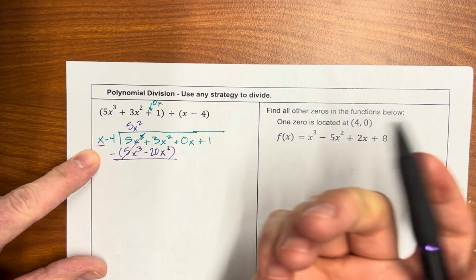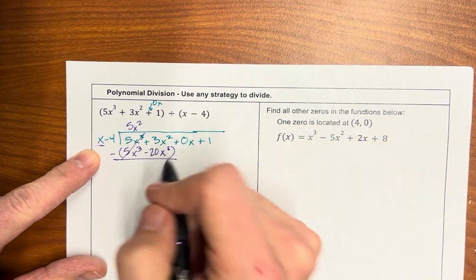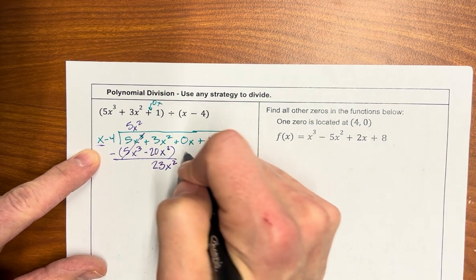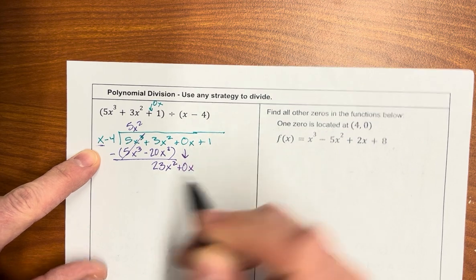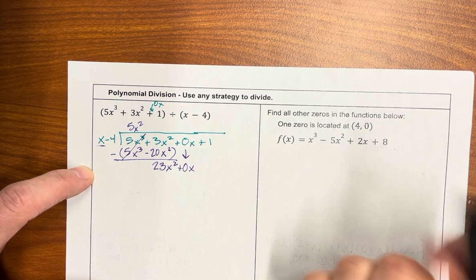And then I'm going to subtract. So the 5x cubes cancel out, and I have 3 minus -20x squared. So this is 23x squared, because that becomes addition. I'm going to bring down 0x. Now I have to figure out x times what gives me 23x squared.